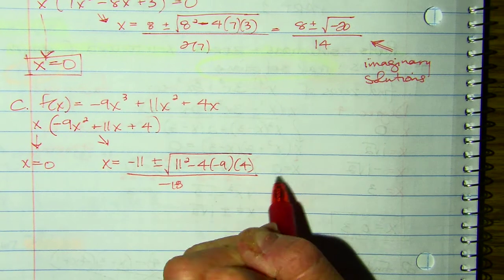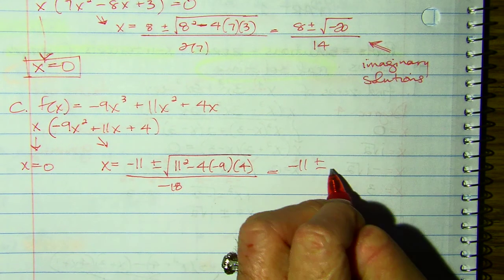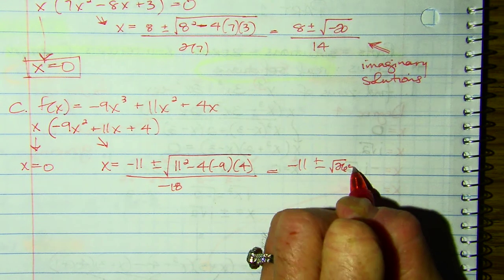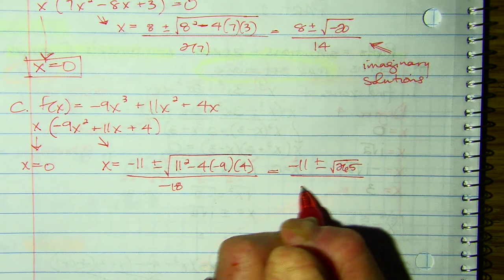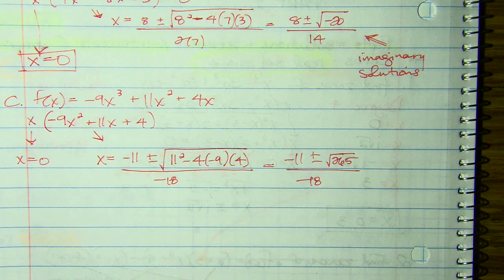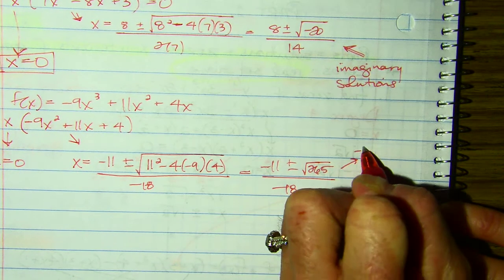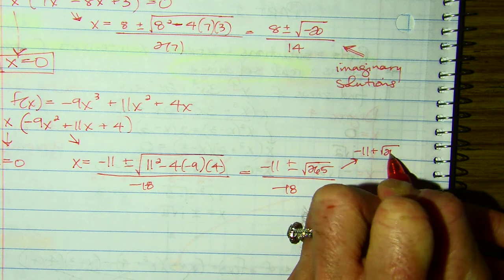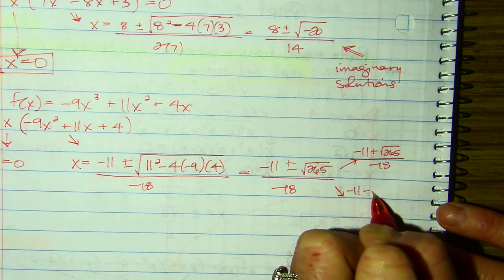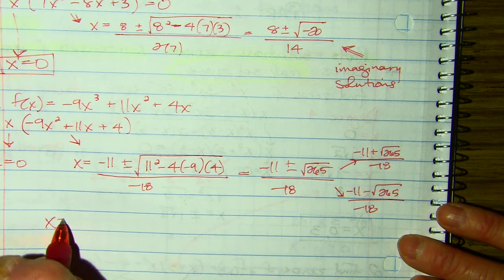So I'm going to simplify this. It gives me -11 plus or minus the square root of 265 all over -18. So I'm going to simplify this and get my two solutions. So -11 plus the square root of 265 over -18, and -11 minus the square root of 265 over -18. And I'm going to enter that in my calculator.